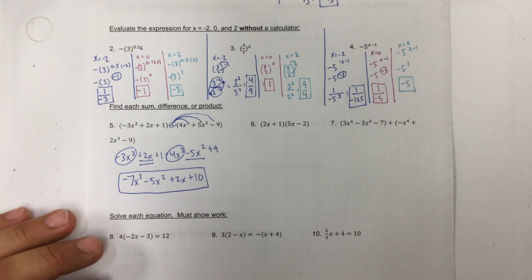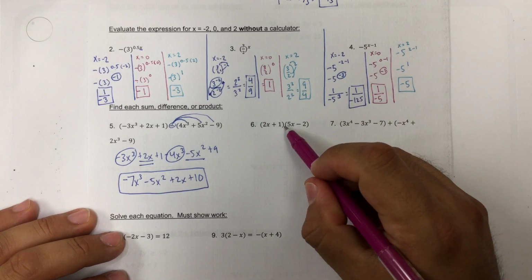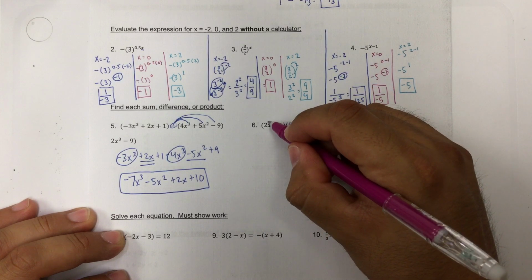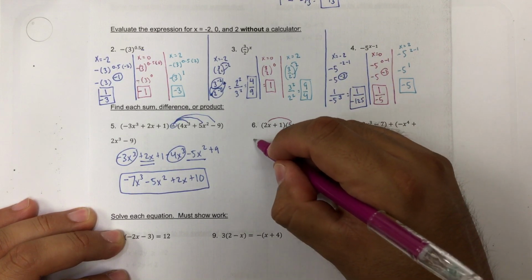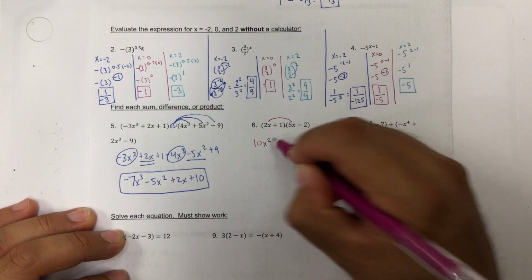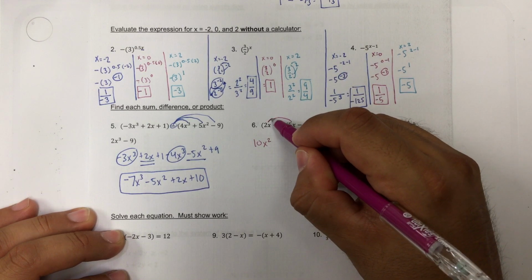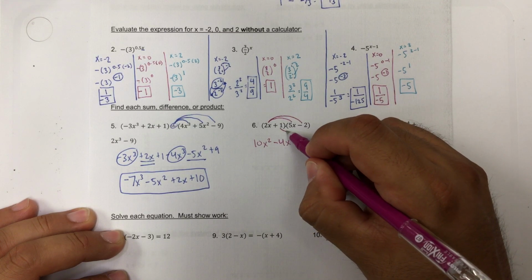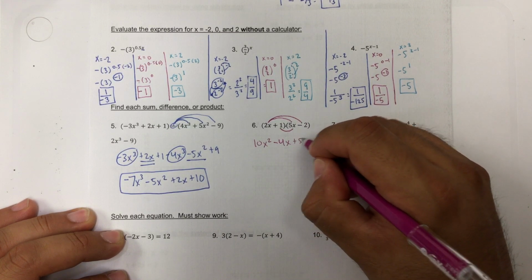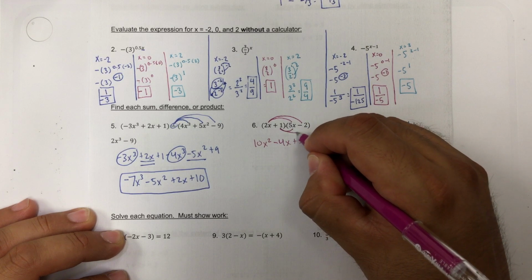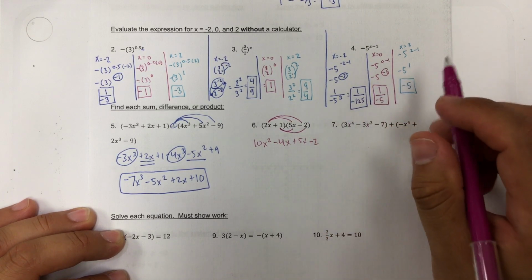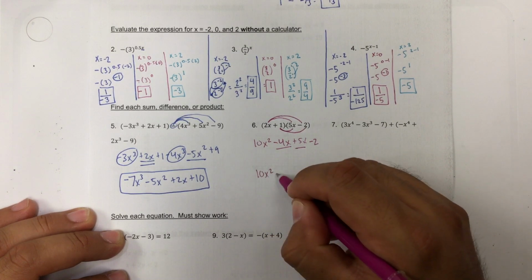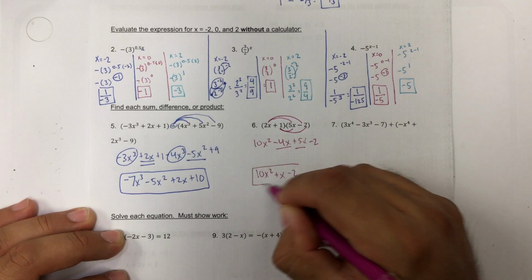All right, for number 6, this one is one we FOIL. There's no plus or minus in between, so we know we're just multiplying. So first one, I'm going to doubly distribute 2x times 5x, so 2 times 5 is 10, and then x times x is x squared. Now we're going to distribute to the second term. 2x times negative 2 is negative 4x. We're going to take 1 and distribute it to 5x. 1 times 5 is 5x. And then last, we're going to distribute the 1 now to the negative 2, which is negative 2. The only two like terms I have are negative 4x and 5x. So 10x squared plus x minus 2.